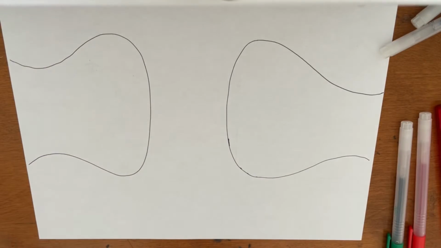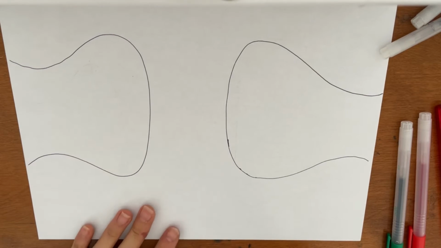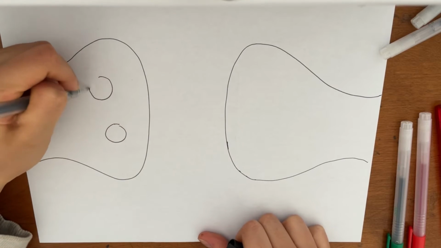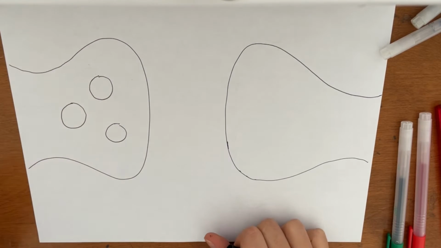All right, so how cocaine works. I have my synapse drawn. I'm going to make it look how it did in my previous video.